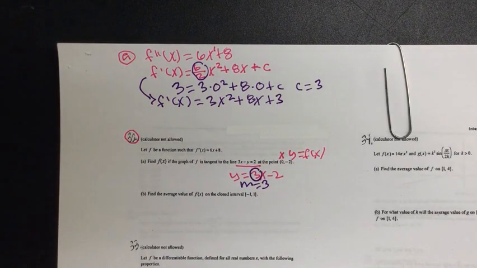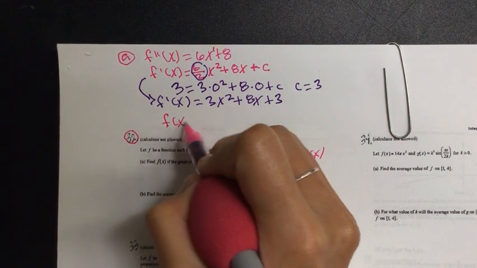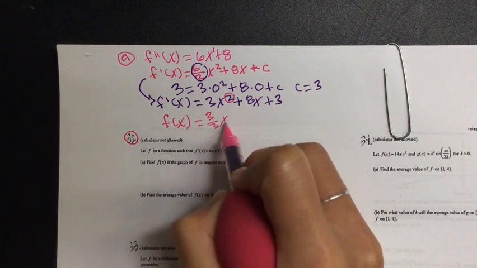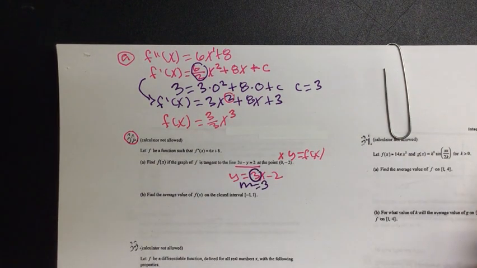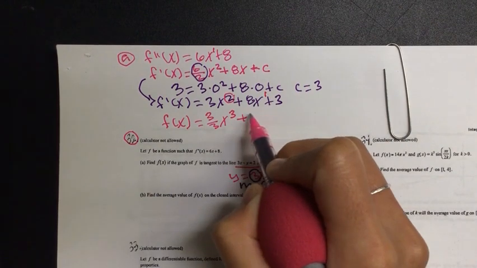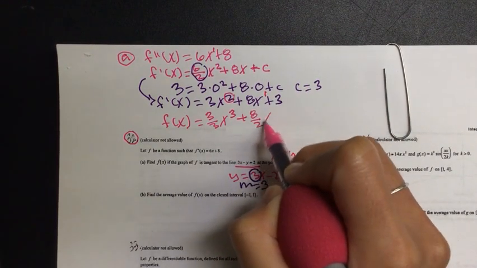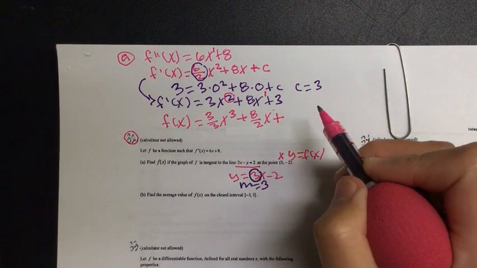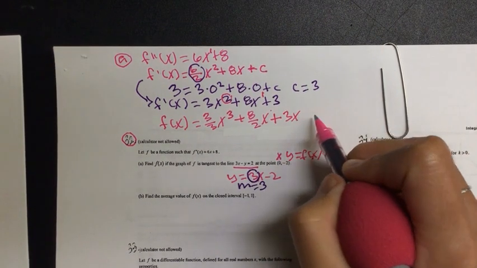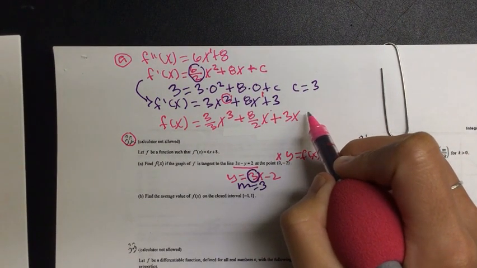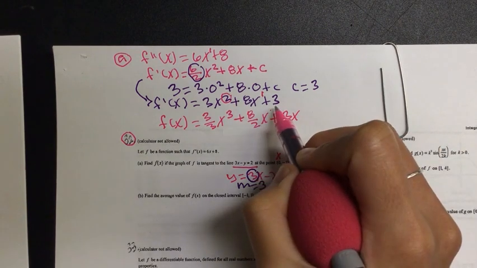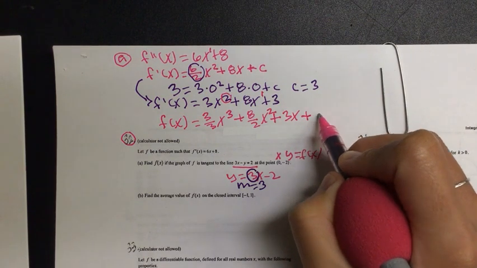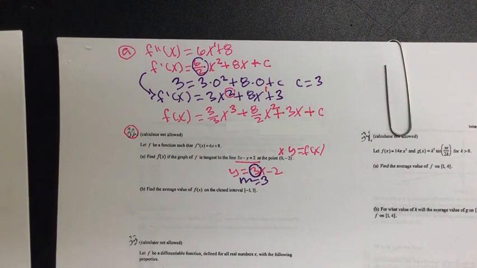So now let's find f of x. If I take one more of this power, we get 3 over 3, x cubed. Questions there? If I get one more of the next power, I get 8 over what? 2, x squared. And then for the 3 piece, it's going to give me plus what? 3x. And what do I need at the very end? Wait, wouldn't it be x squared? Oh, I did say x squared. Okay, plus c.